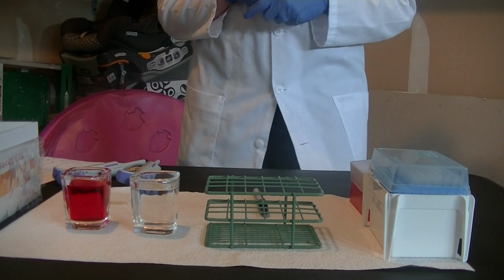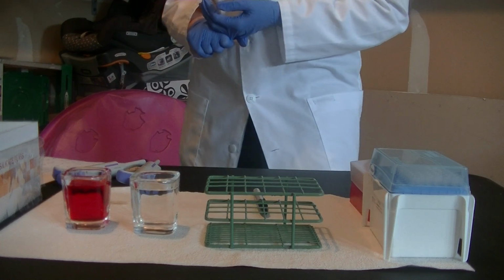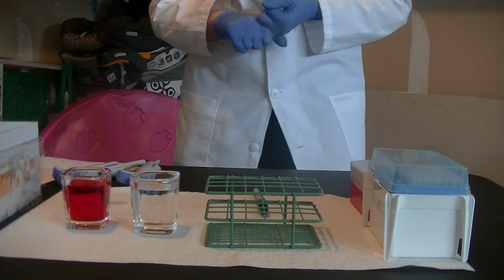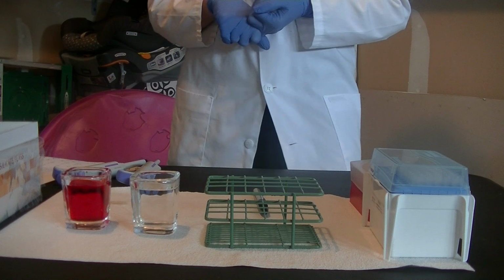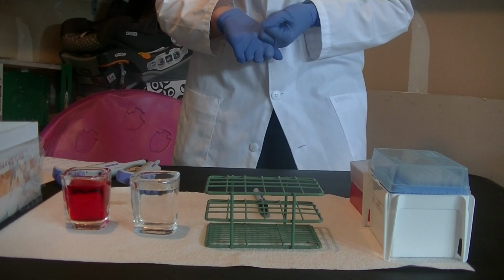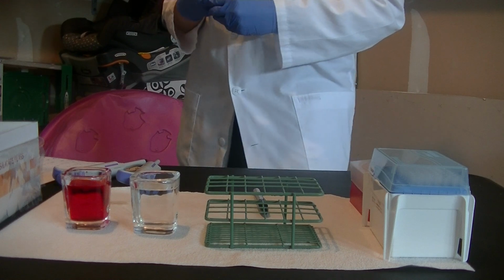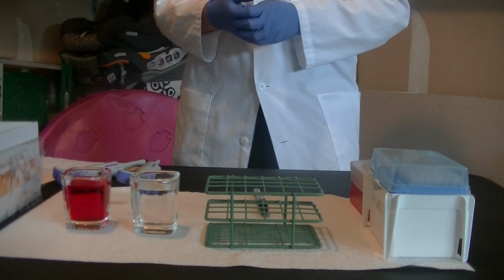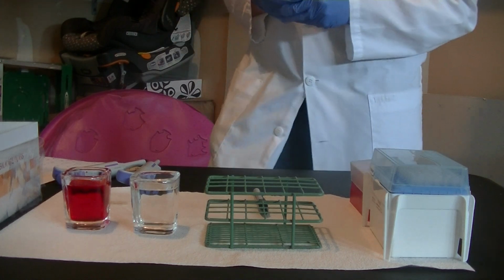If you have not performed those calculations, or the calculations at the bottom that ask you for the concentration of each of the tubes, stop this video and perform those calculations now, and then come back to the video. If you have already done the math, however, I'm going to go through each of these one by one and make those dilutions with you.